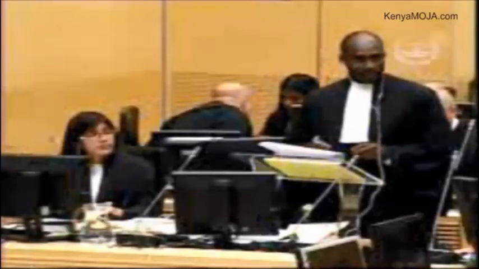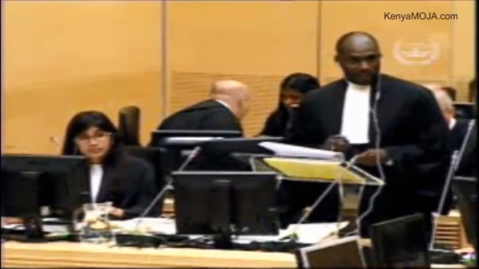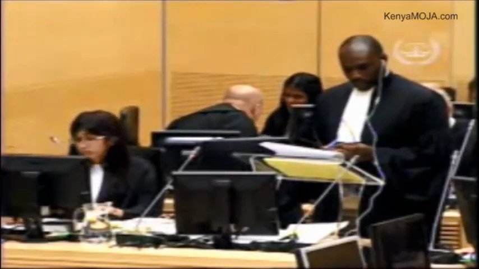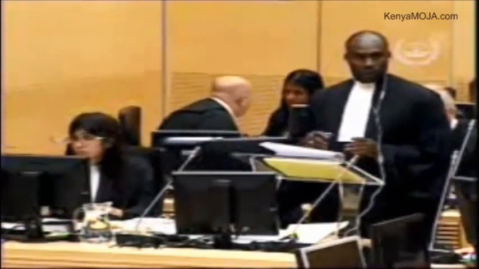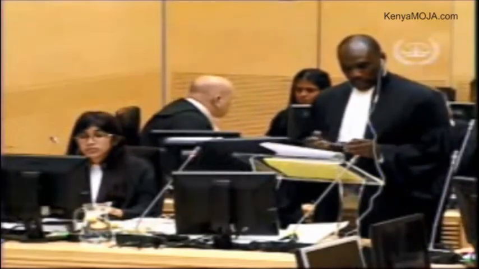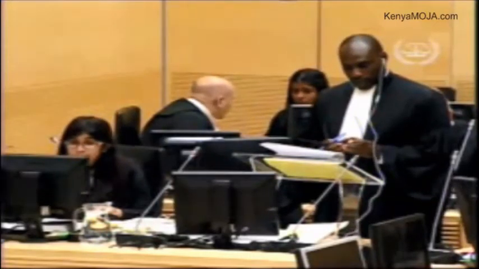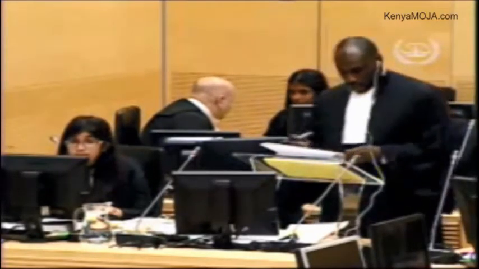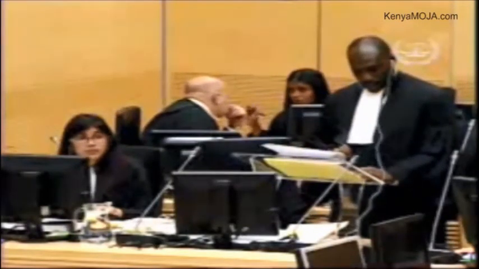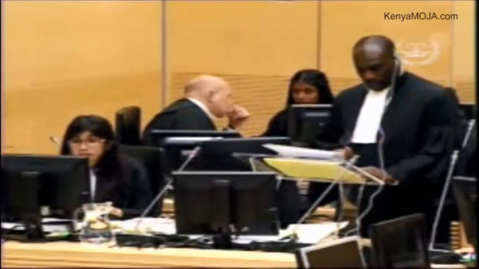In the meantime, let me do the housekeeping and ask that certain items that we have used in the cross-examination be admitted in evidence. And for that, I would ask that the map that we used to show Better Farm and Kimumu, KEND09-0034-0001, and the map we've used for Kiamba, KEND09-0034.